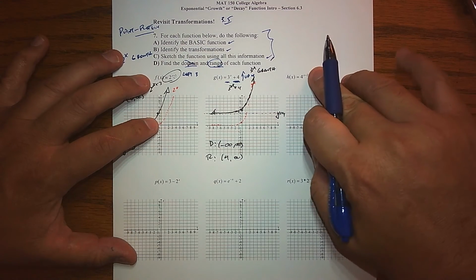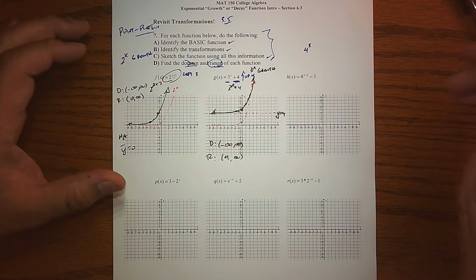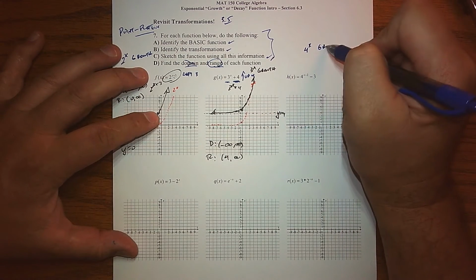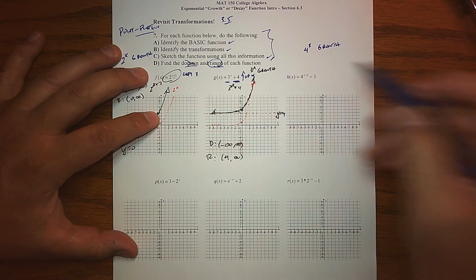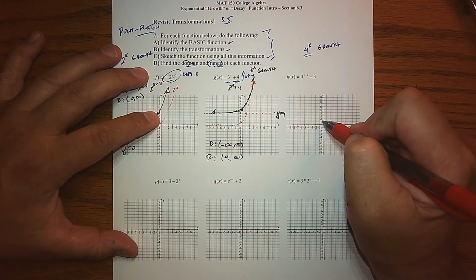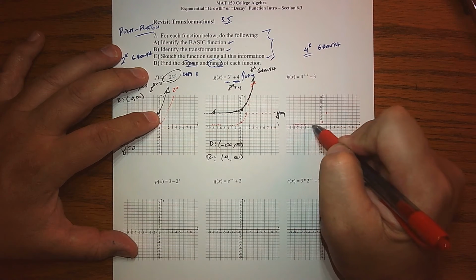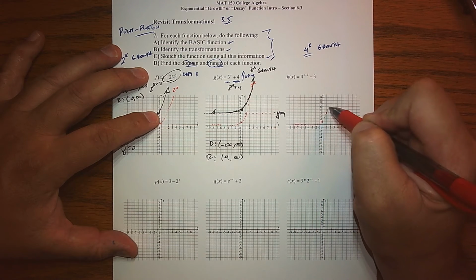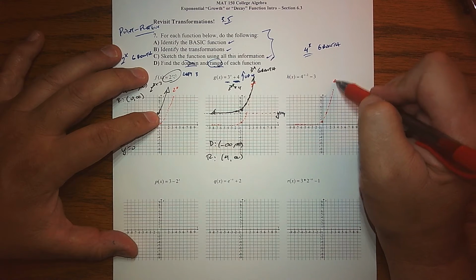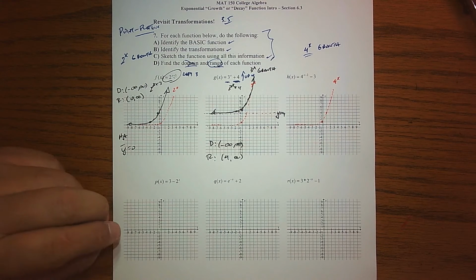So the next one, what's the basic function that we're looking at here? Well, if we strip the -3 away and that -2, we're essentially looking at 4 to the x. So again, we have another growth model, the growth model of 4 to the x. We know it's going through (0, 1) and (1, 4). It's behaving like that along the negative x-axis and exploding along the positive x-axis. So in red and dotted, there's our graph of 4 to the x.